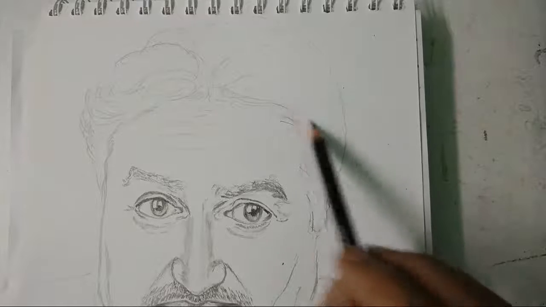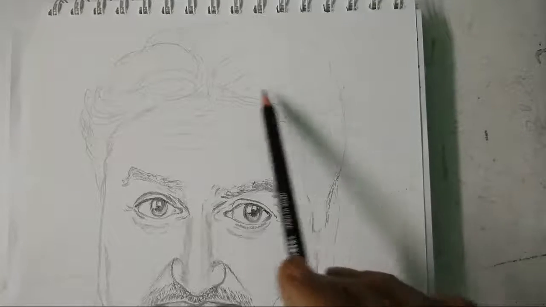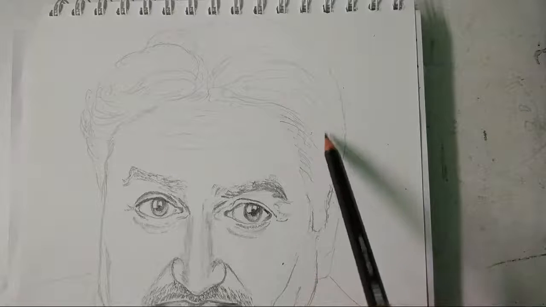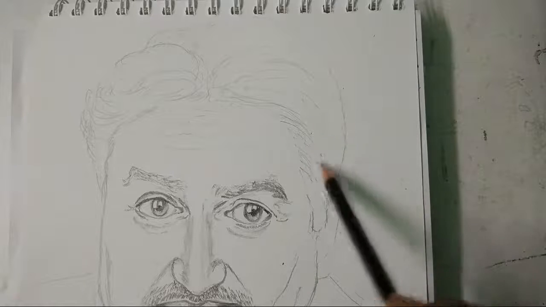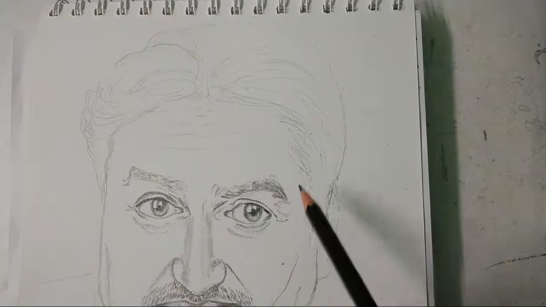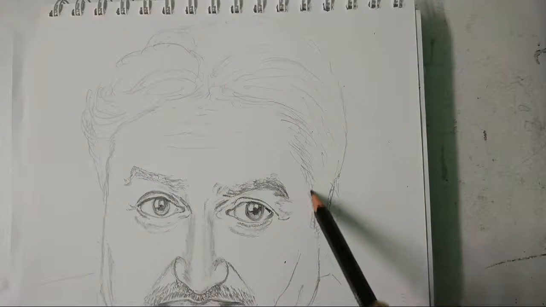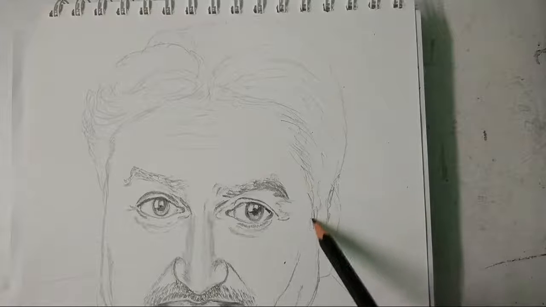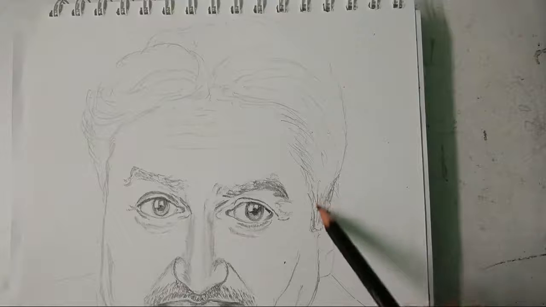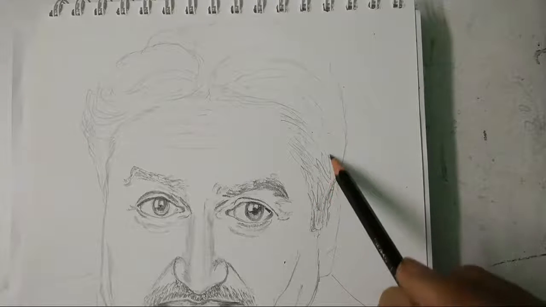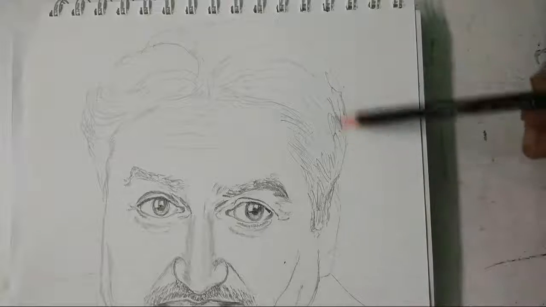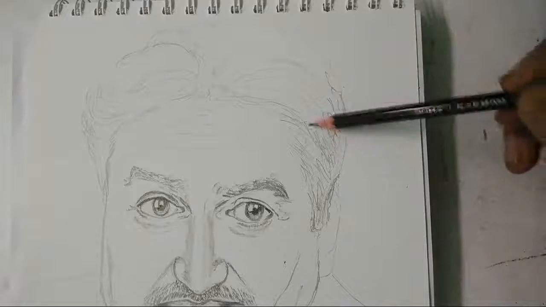Initially I am just getting the shape of the hair, and then I will give detail of shading. So first get the outline of the area, whichever one you are sketching, done properly. Once it is done, then you can give detail.